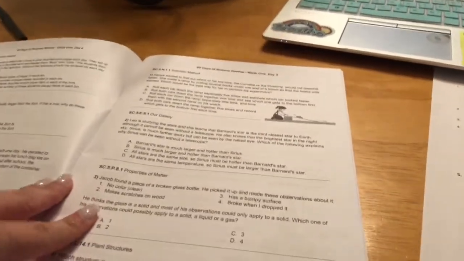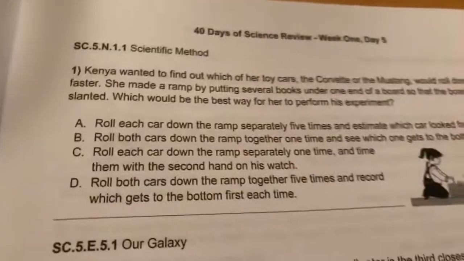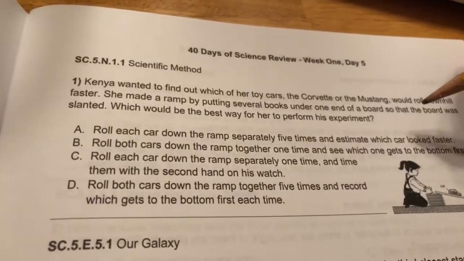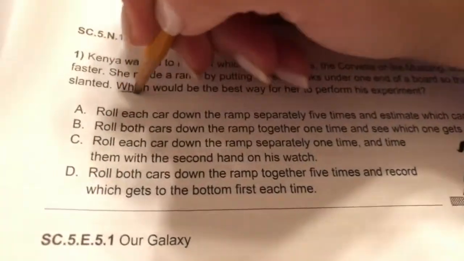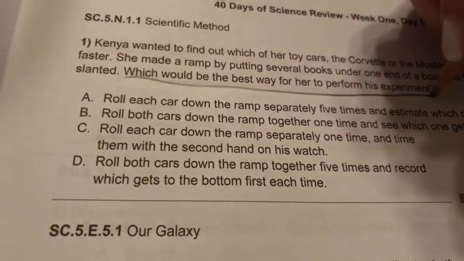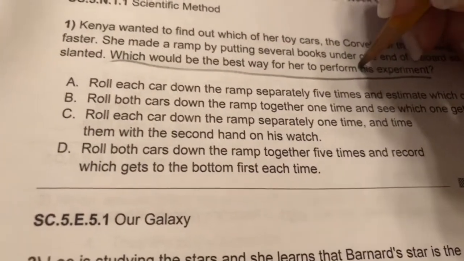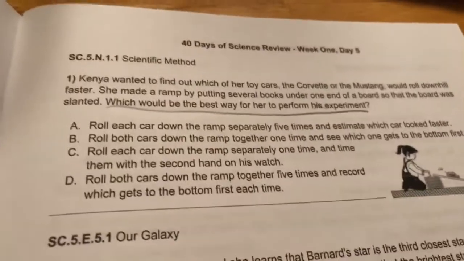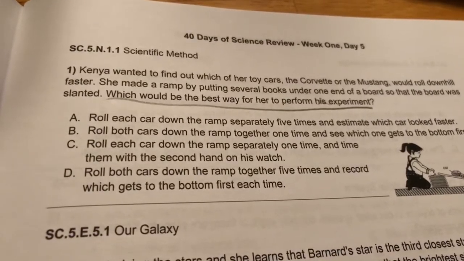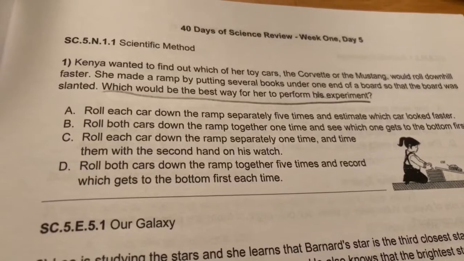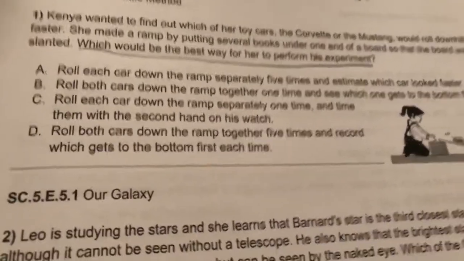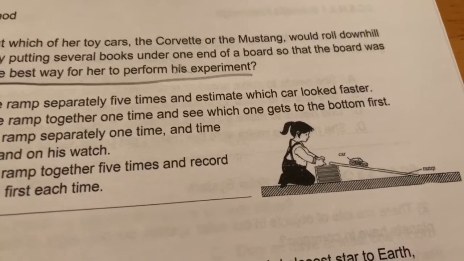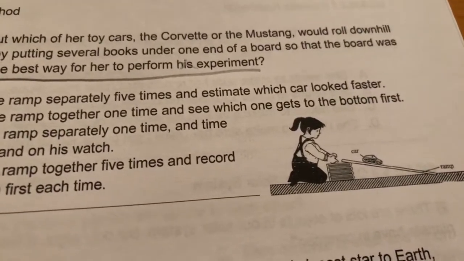All right, you guys should have done 5. The question for 5 says, which would be the best way for her to perform his experiment? So typo, but that's okay. Kenya wanted to find out which of her toy cars, the Corvette or the Mustang, would roll downhill faster. She made a ramp by putting several books under one end of a board so that the board was slanted. They're even showing it to you. Which would be the best way for her to perform her experiment?